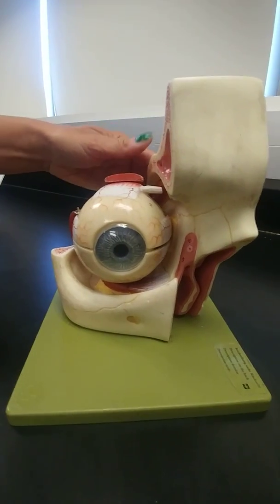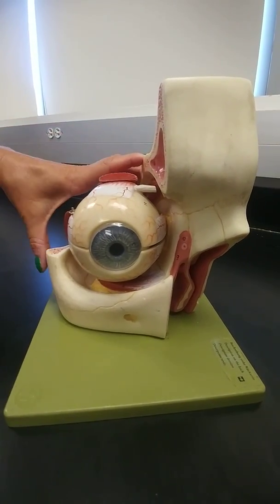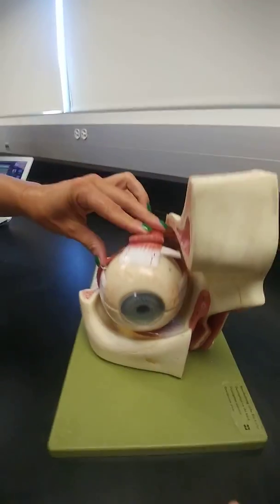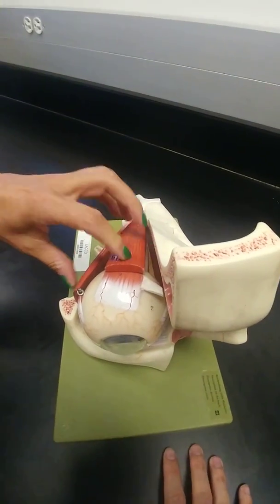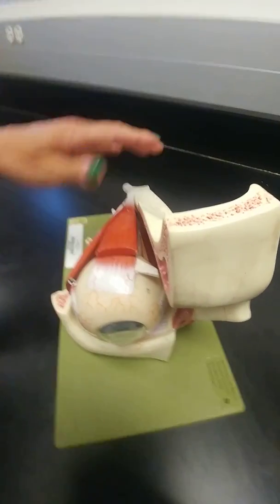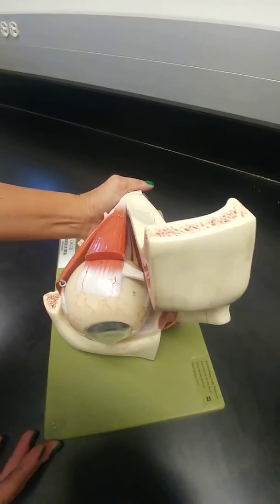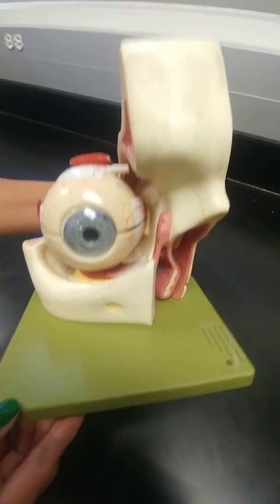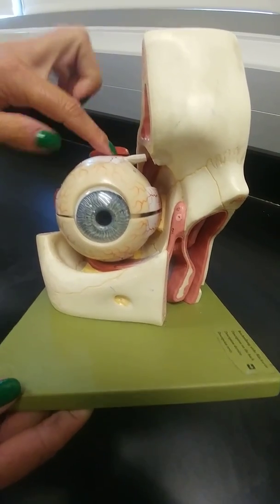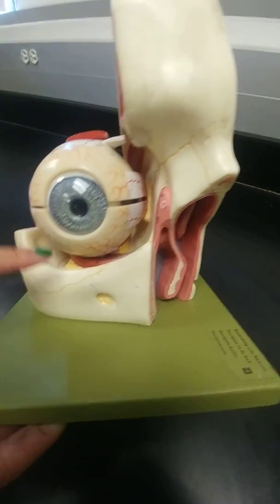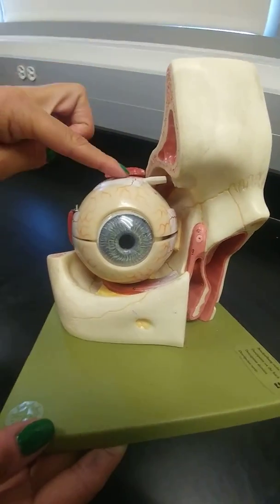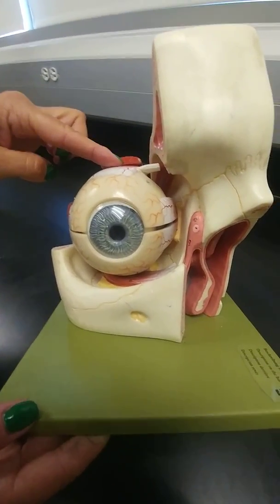The eye. We're going to start with the external structures, starting with the muscles that move the eyeball. They're called the extrinsic muscles of the eye. And if you look dead on anteriorly, you can see that there are muscles at 12 o'clock, 3 o'clock, 6 o'clock, and 9 o'clock. This is the superior rectus.